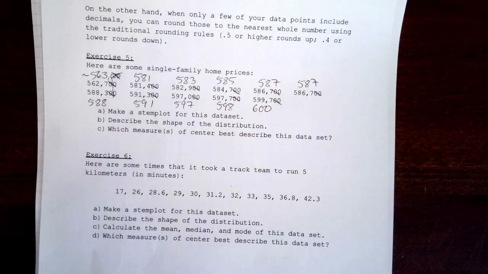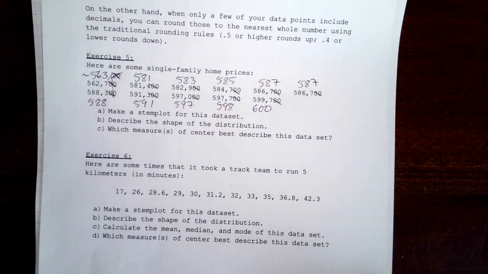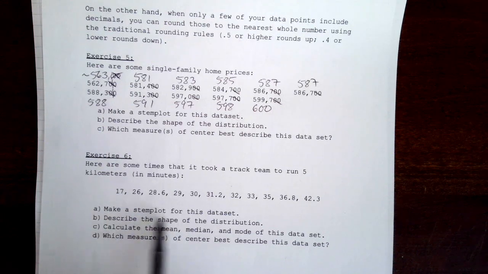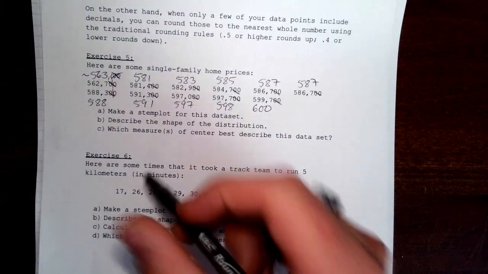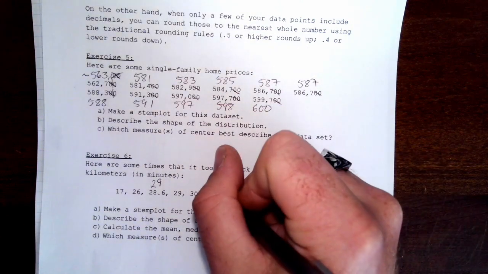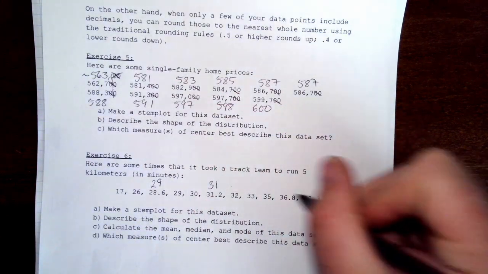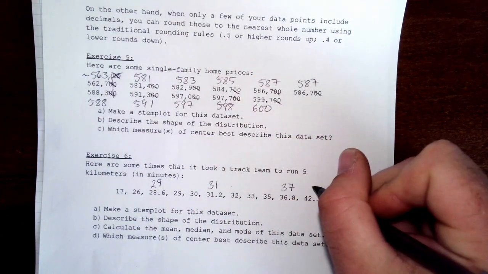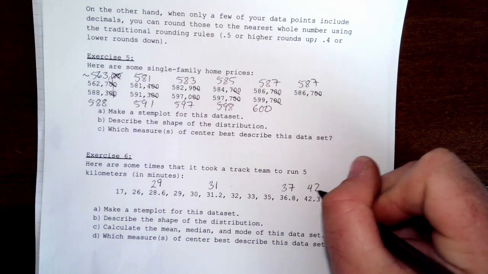Example 6. Here are some times that it took a track team to run 5 kilometers in minutes. Okay, so some of our numbers have decimal points. So as far as the stem plot is concerned, we're going to round those to 29, 31, and 37, and 42.